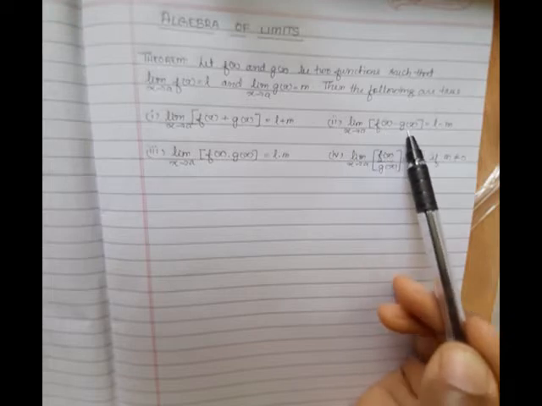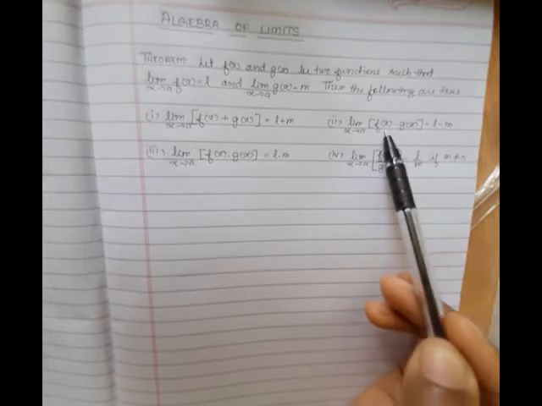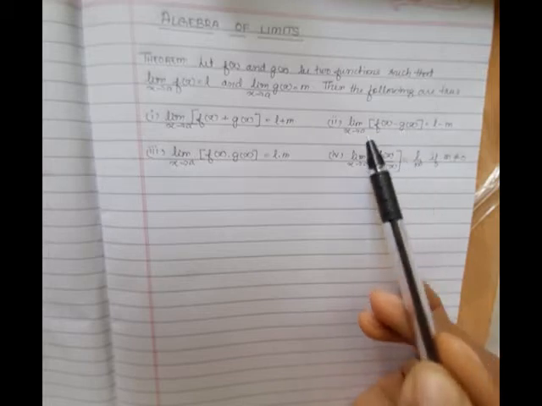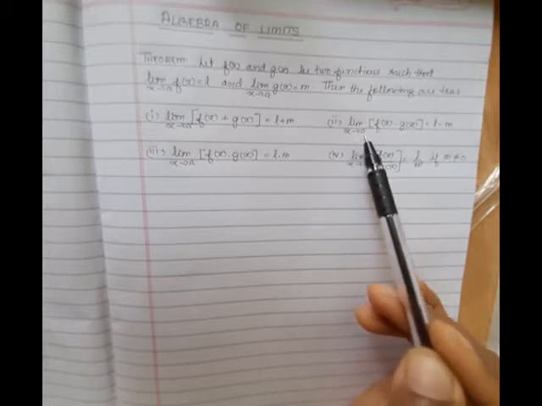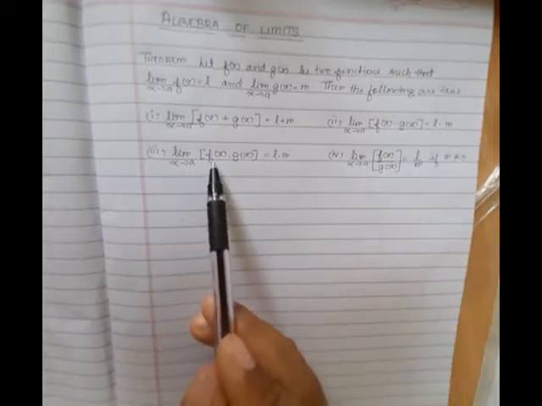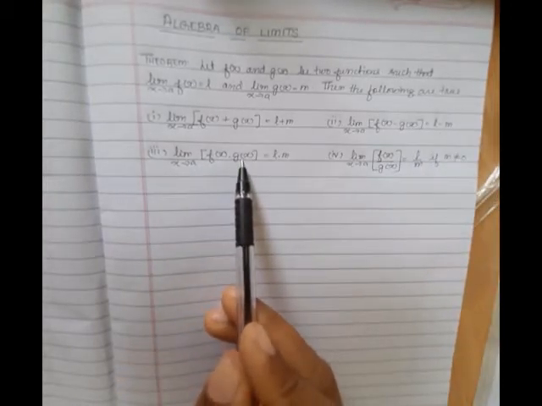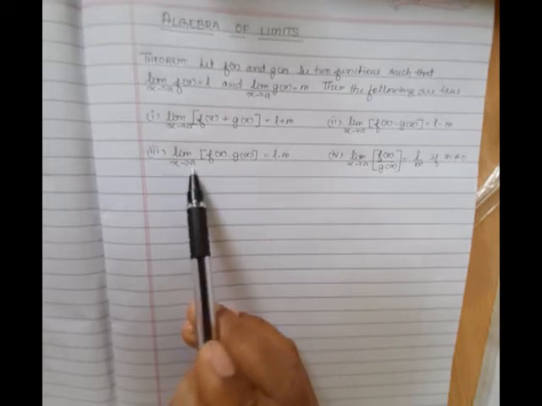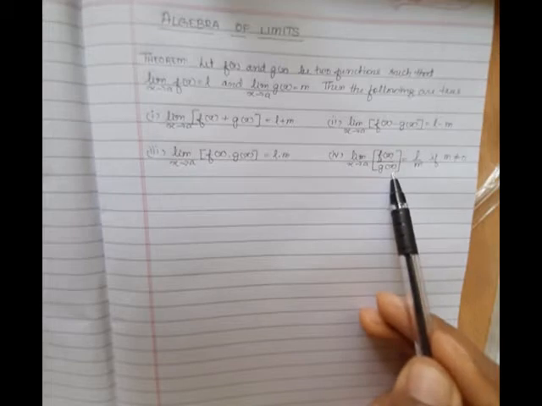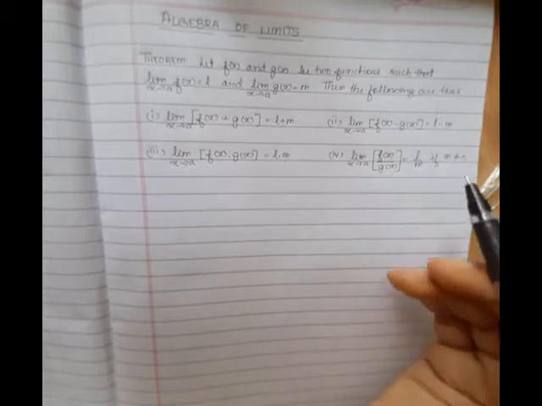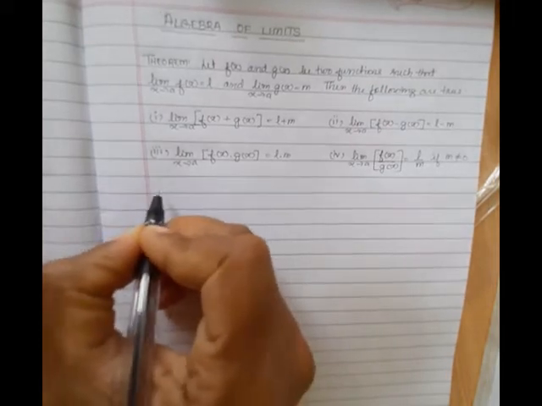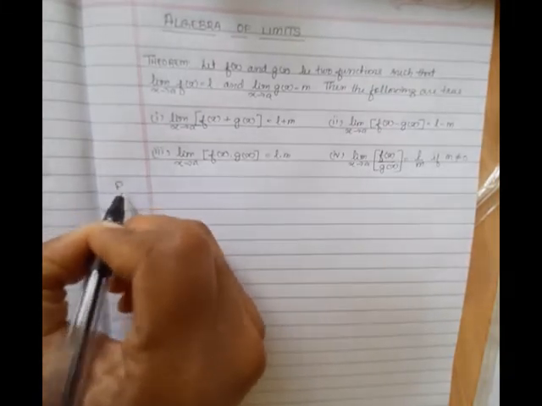Similarly, if I take the difference between the functions f of x minus g of x, then when I take the limit x tends to a, it becomes the difference of the limits. Similarly, the product, if I take f of x into g of x, the limit becomes the product of the limits. If I take the ratio of two functions, the limit becomes the ratio of the two limits, provided I don't have a division by 0. We'll now go to the proof of this theorem.